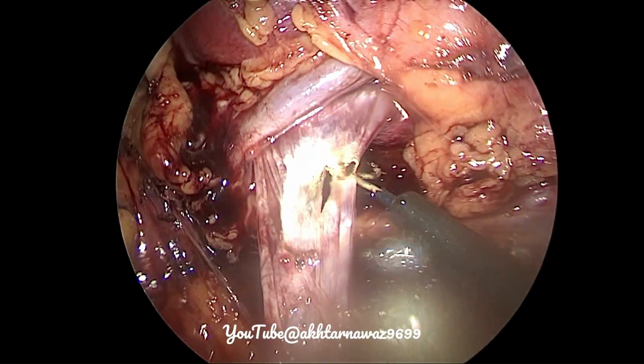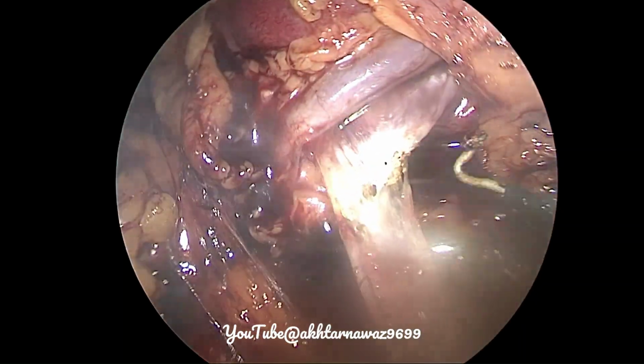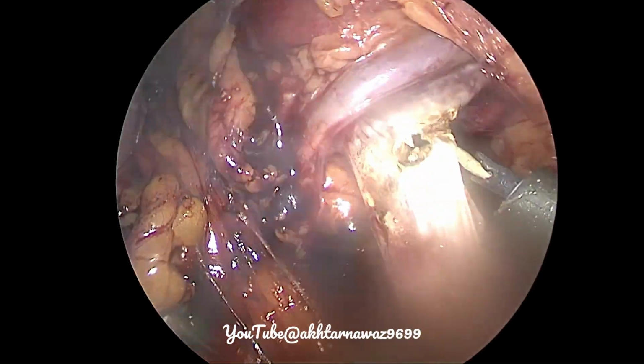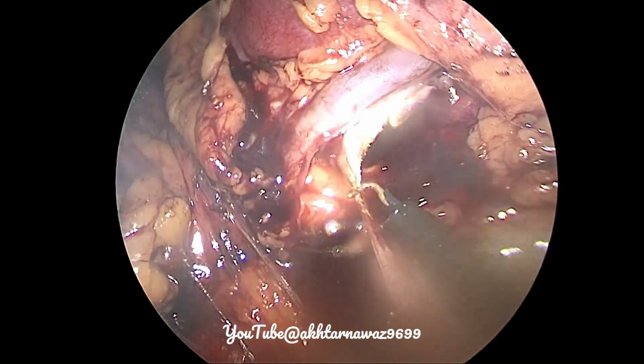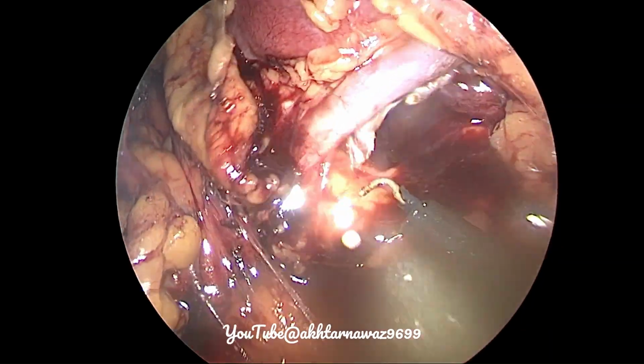We keep the DJS stent for a minimum of 2 to 3 weeks, and then we will just remove it. The stent is just for protection of the pelvic calyceal system. There is no other purpose.